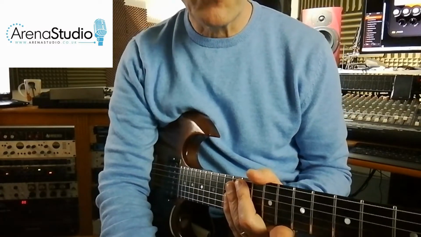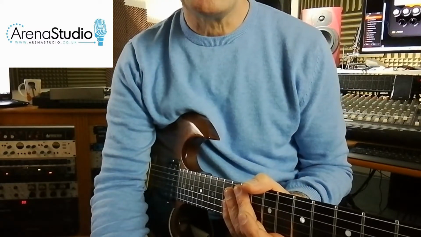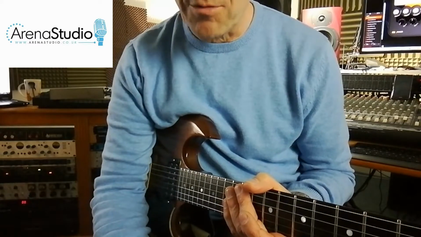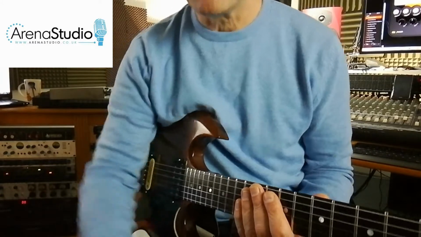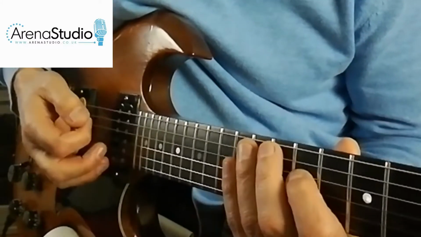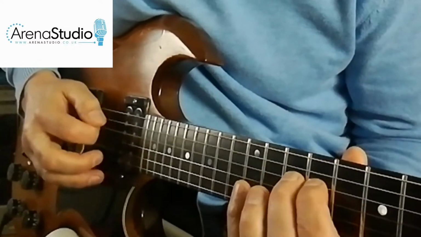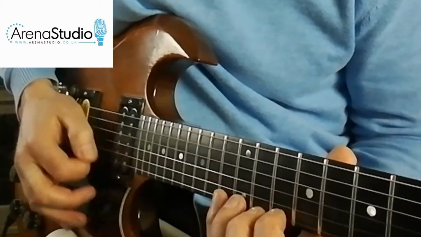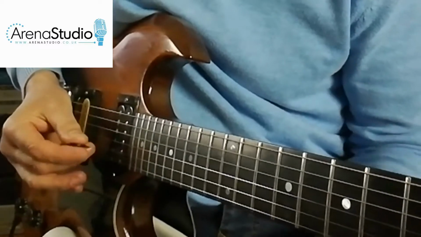One of the most important things that we always underestimate when we're looking at playing speed runs, scalar patterns, that type of thing, is the actual number of notes that we're trying to pick. Now, we've got several options when we want to build speed on a scalar pattern. We've got choices of legato. The other ones are alternate picking. And the third one, which I tend to focus on more than any, is economy picking.